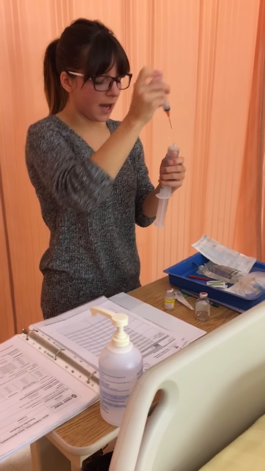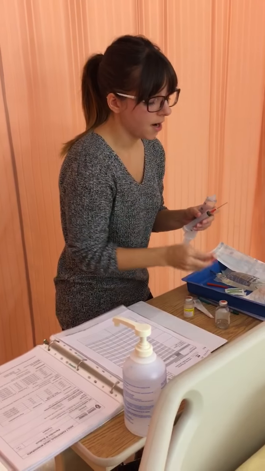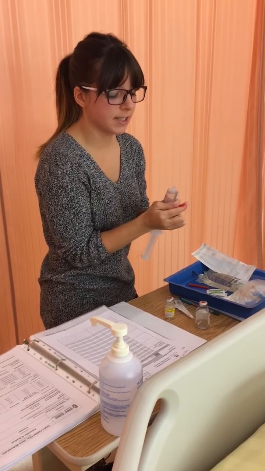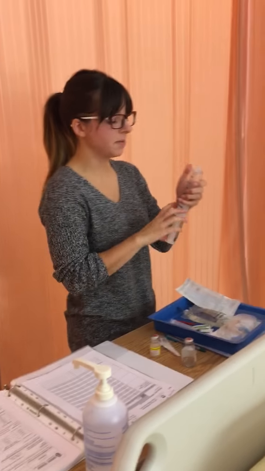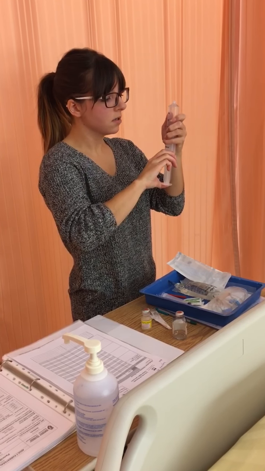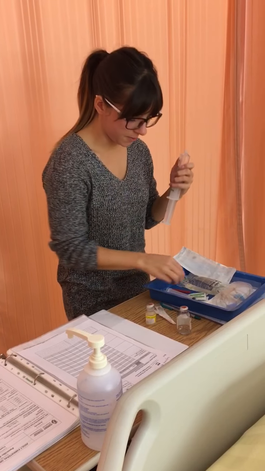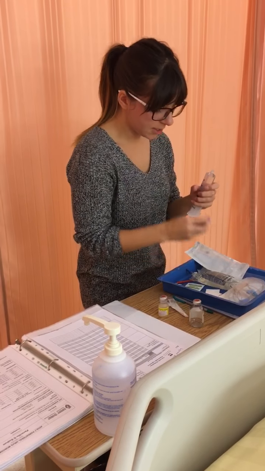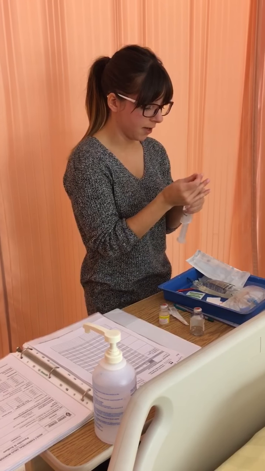And now we should have a final volume of 40 milliliters in a 60 milliliter syringe. So we have a 60 milliliter syringe here, making sure there are no air bubbles. And we have 40 milliliters, so that's good. I'm just going to cap this to ensure that it stays sterile.